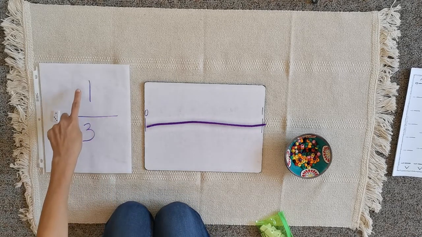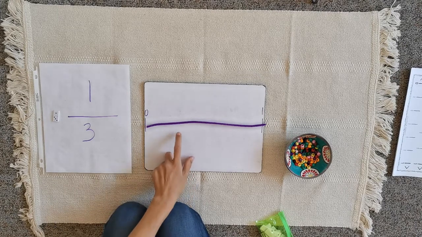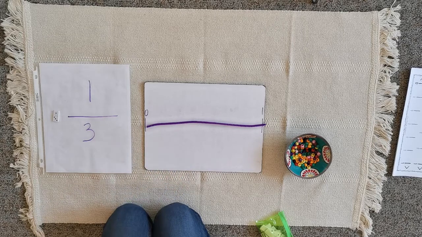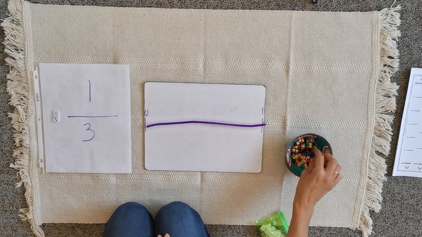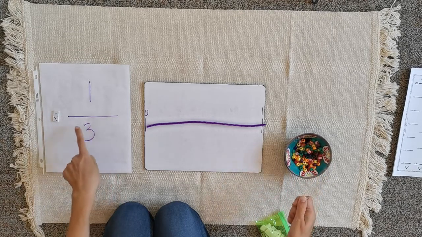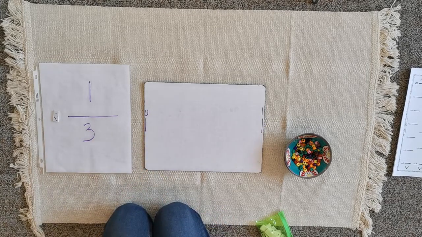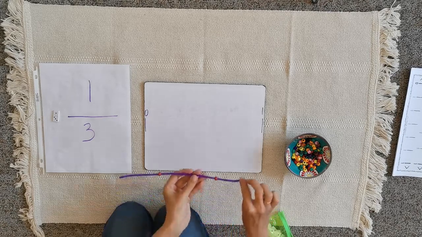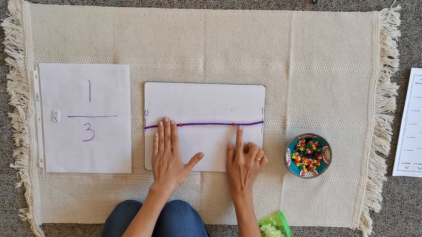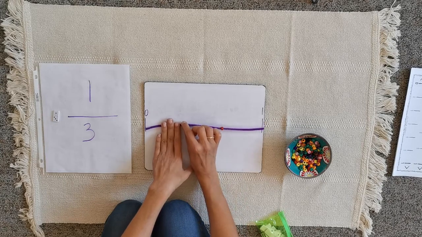But I need to represent 1/3. So the first thing I need to think about is how many parts I need to divide my number line into. How many total parts? 3. Yeah. So I need to put 1, and you are going to be doing estimation, because if you use a ruler, maybe you can be more precise.